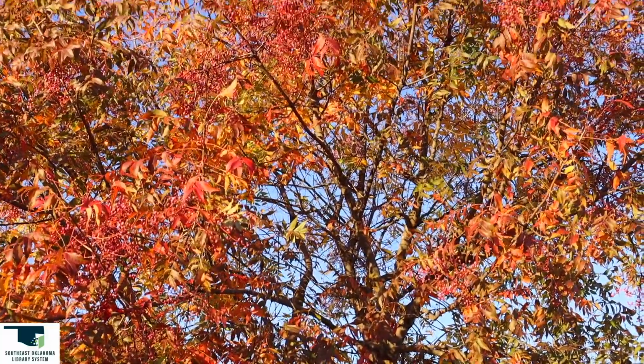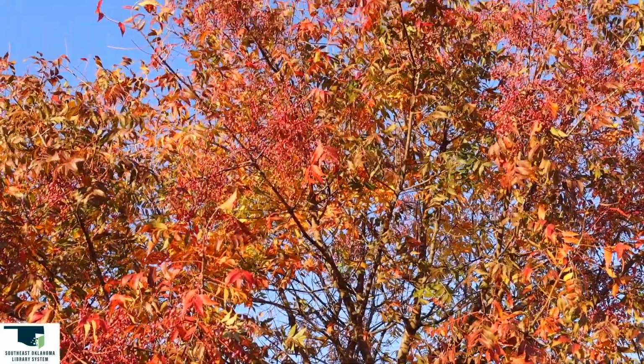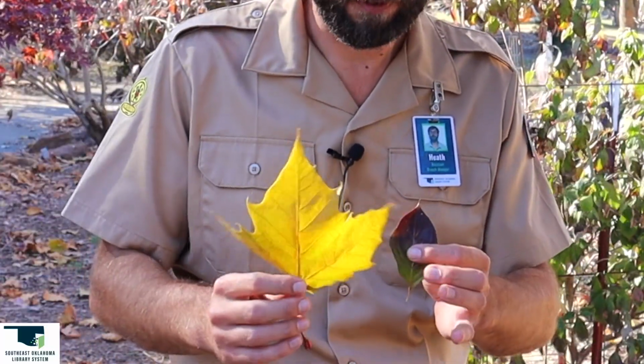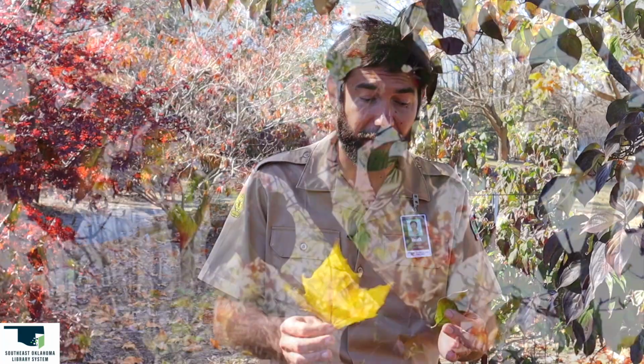Every tree species is distinct. Oklahoma has over 300 varieties of native trees. Each has their own characteristics. This is a flowering dogwood. It has a simple leaf, just like the American sycamore, but you'll notice the shapes are totally different. Each tree has its own distinct characteristics, and you can tell the tree's differences by those characteristics.